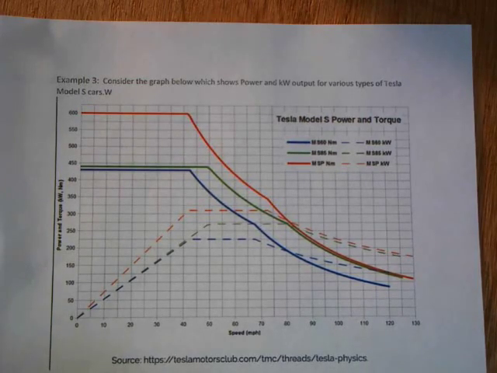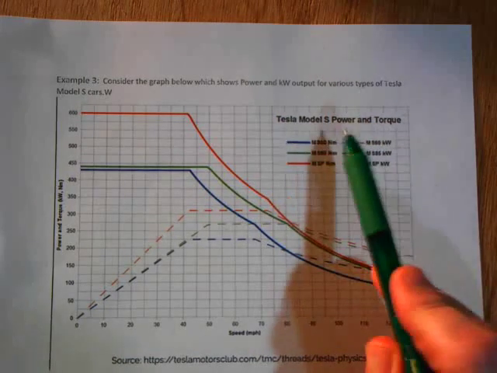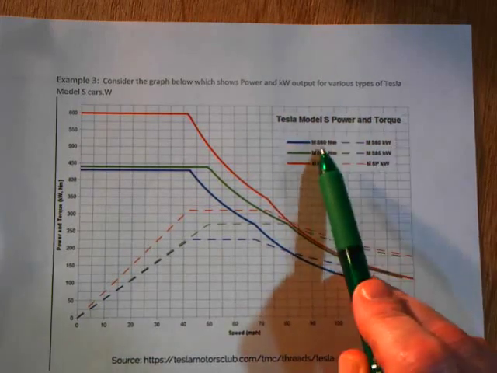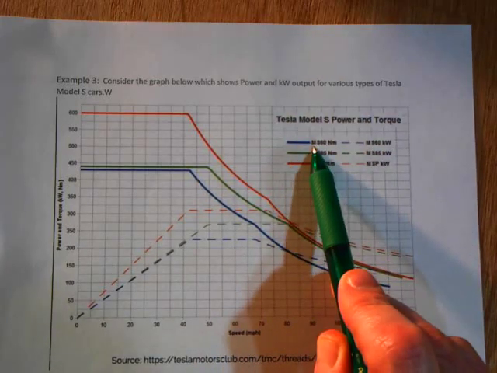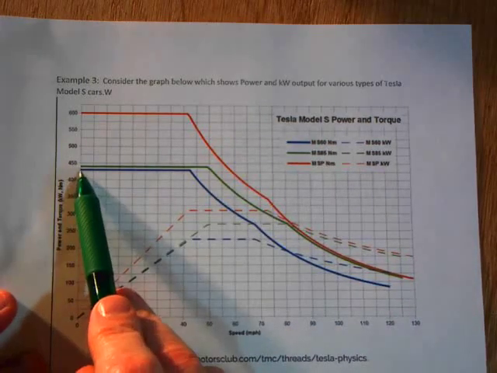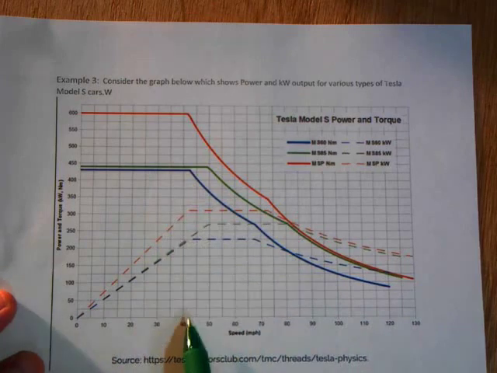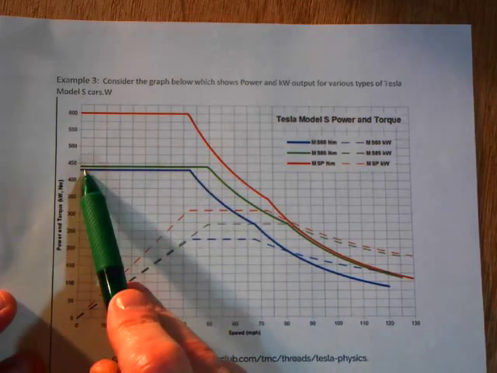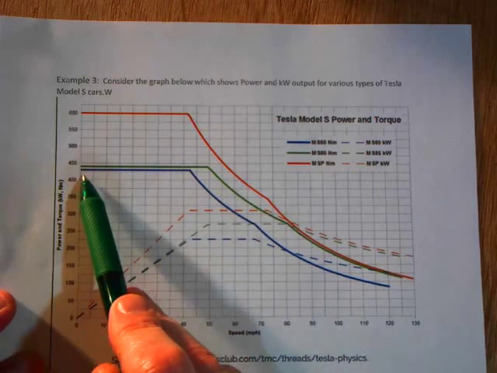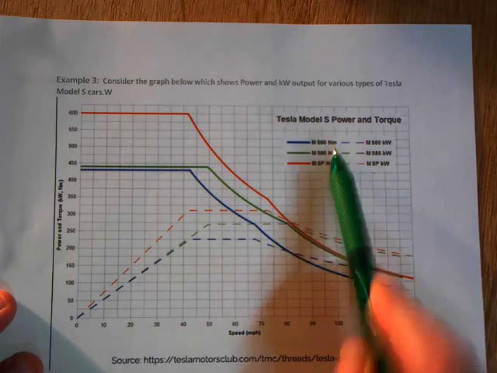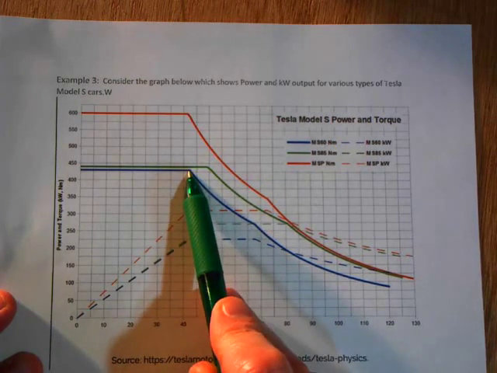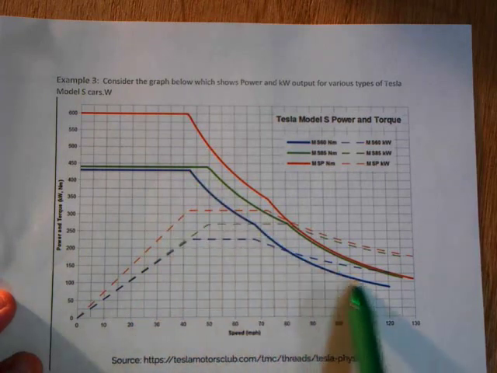This is an interesting graph that I found online that actually contains many piecewise functions. What we're looking at here are various different models of Teslas. We've got 3 different models here, and what we're seeing is the power output. If we're dealing with the MS60, if that car is going between 0 and about 42 miles an hour, it puts out a little less than 450, let's call it about 430 Newton meters of power. And then after you get above 42 miles an hour, you can see that the power starts to decrease.